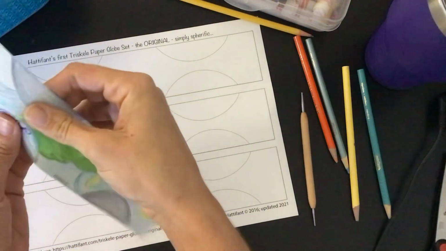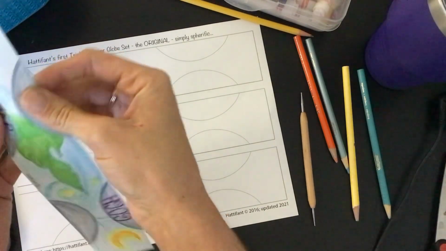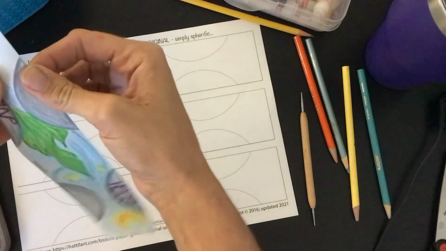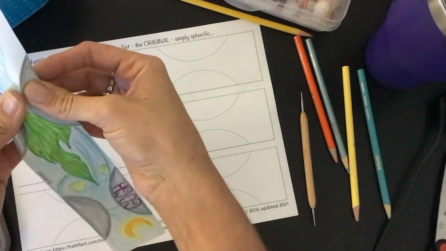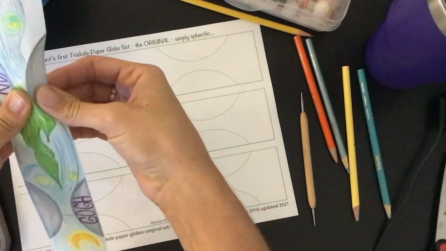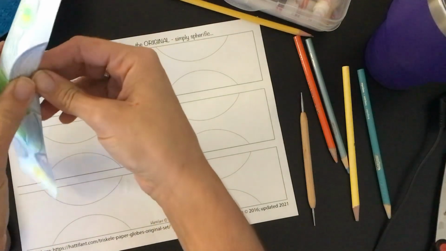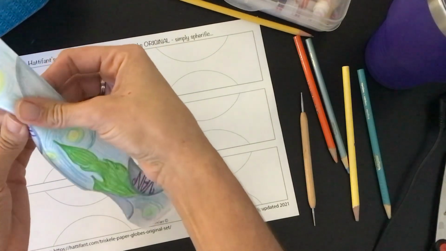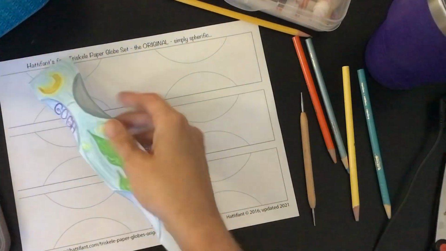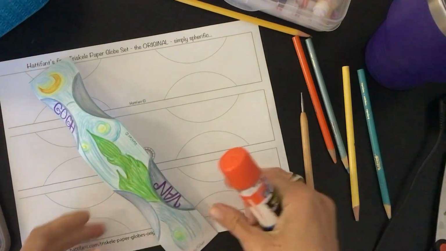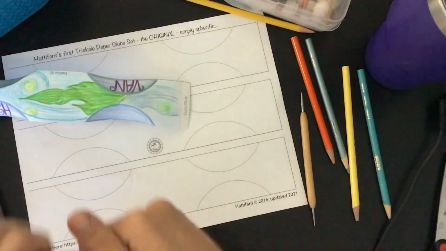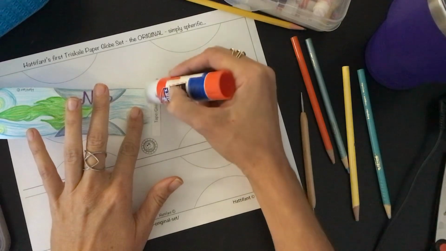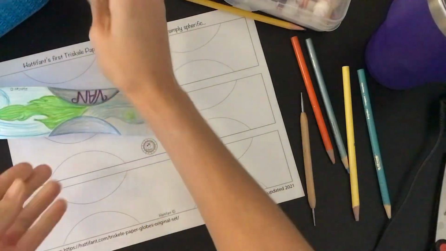Okay, so I'm going to go ahead and show you how these get folded in. And then, once I've done that, you can see where it says tape or glue. And again, you can use tape or glue. I'm going to use glue because that's what I have next to me. I'm just going to put a little glue on that line, and I'm going to go ahead and glue that together.